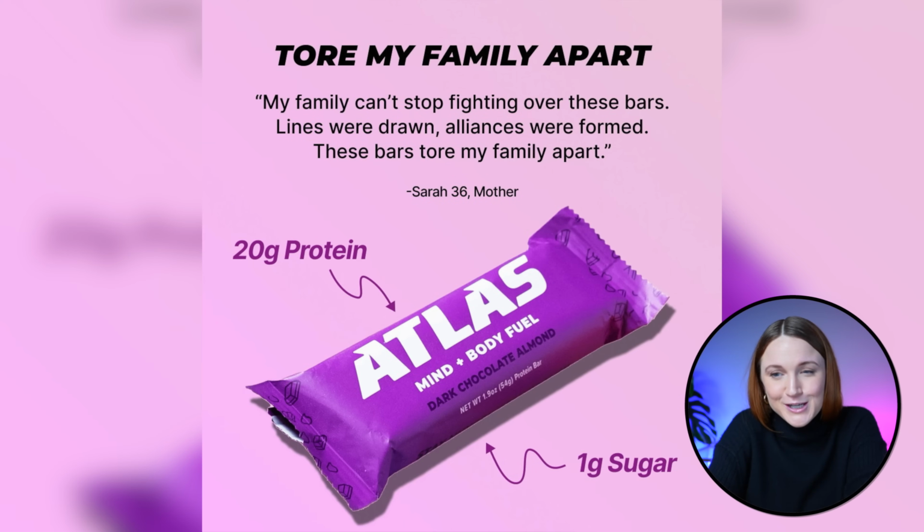I think this one's just kind of funny. "My family can't stop fighting over these. Lines are drawn. Alliances were formed. These bars tore my family apart."